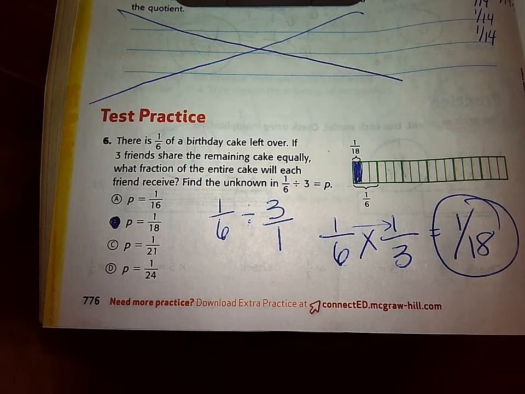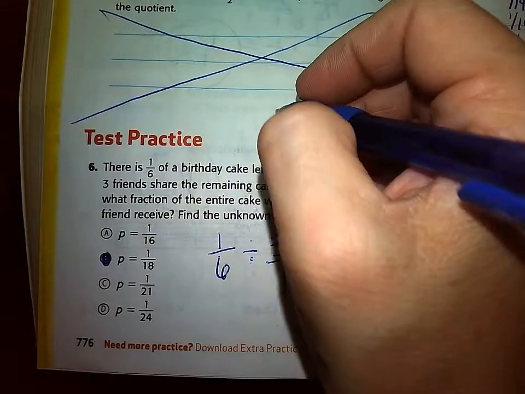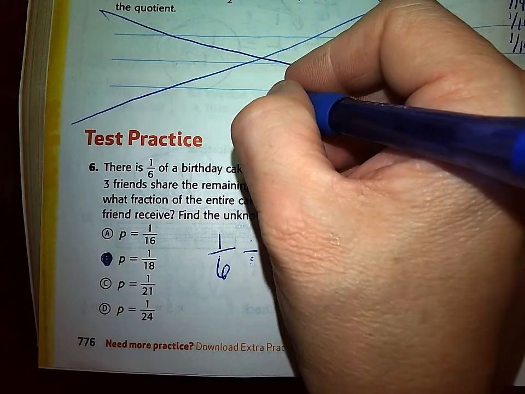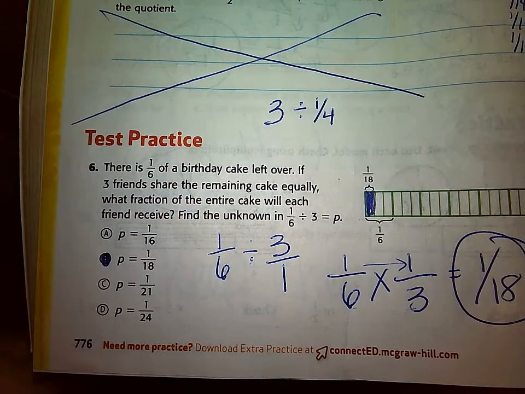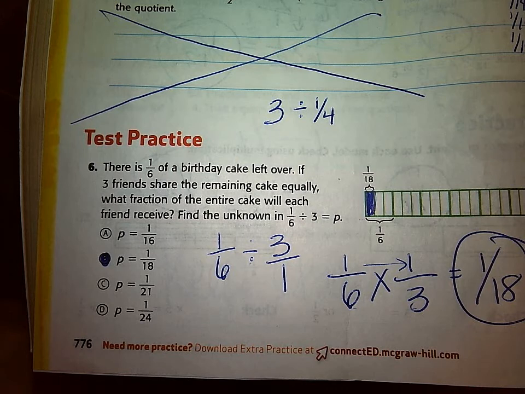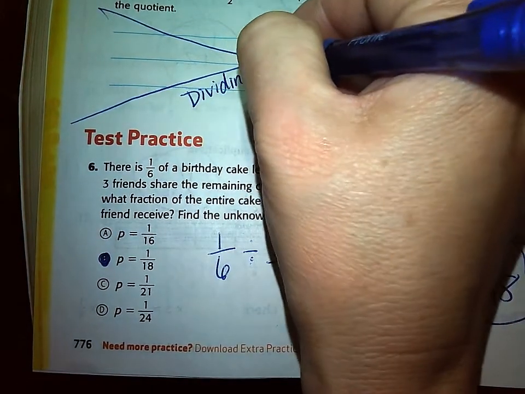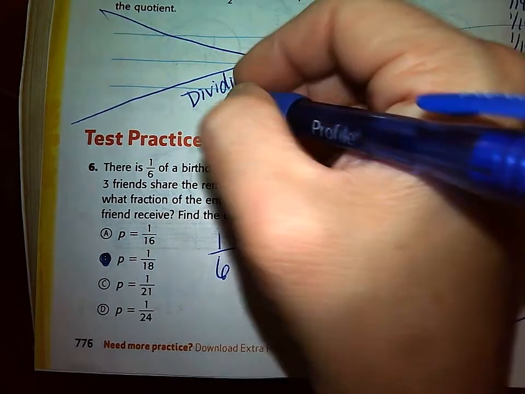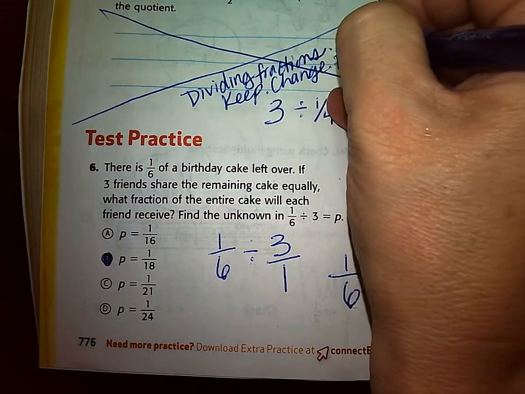Okay, my friends, keep up the good work. Actually, you know what? I want you to do one more problem. This is a bonus. Hopefully you have room. I want us to do 3 divided by 1/4. It's a division problem with fractions, so can I use keep, change, flip? It's a division problem when dividing fractions. I can use keep, change, flip.